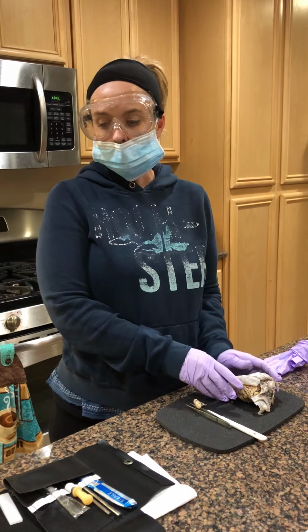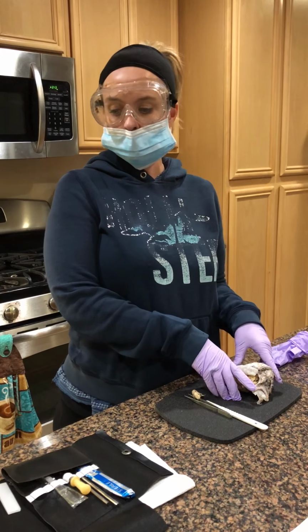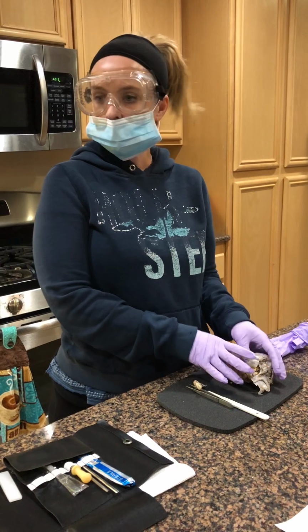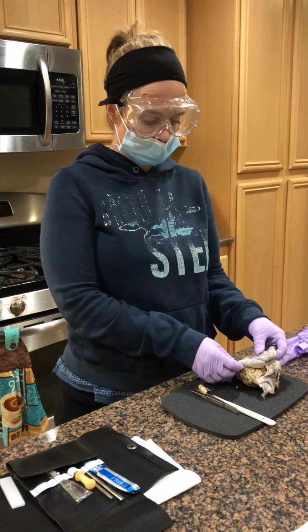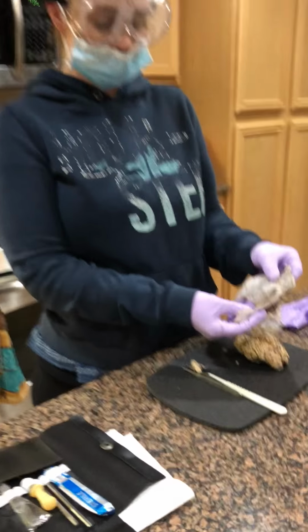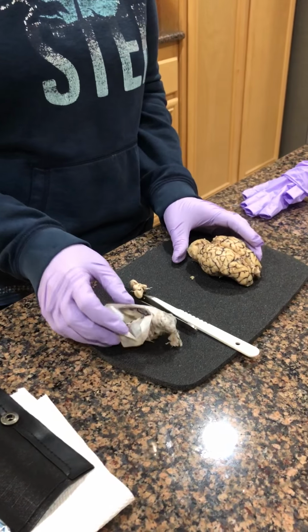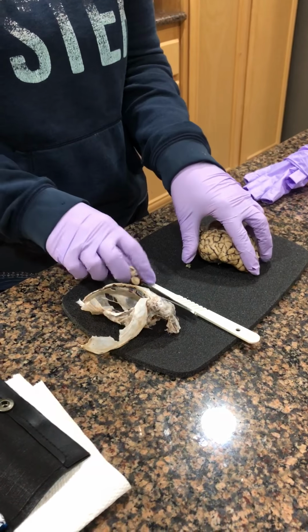Tamara Overby, and I'm going to be dissecting the sheep brain today. It's 2/23/18, and I started out washing the sheep's brain off, and I did pull the meninges off, which is this kind of white covering that was over it. So I'll go over the different areas first.